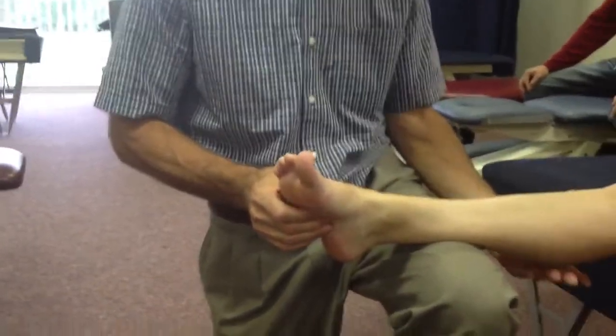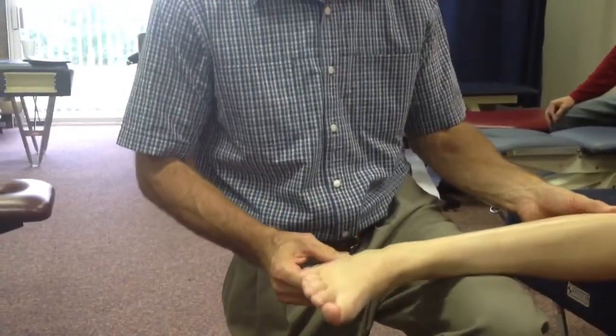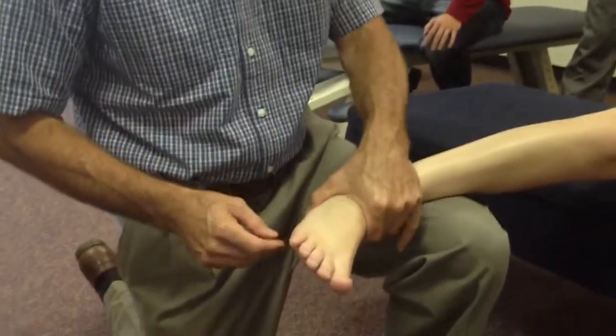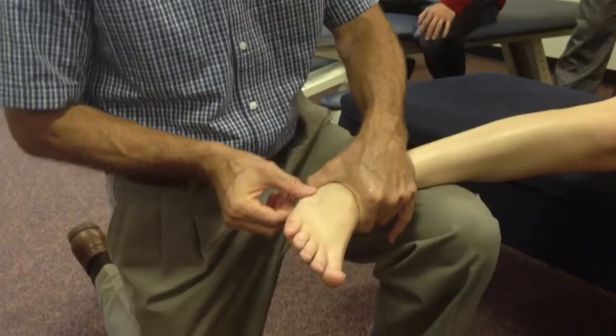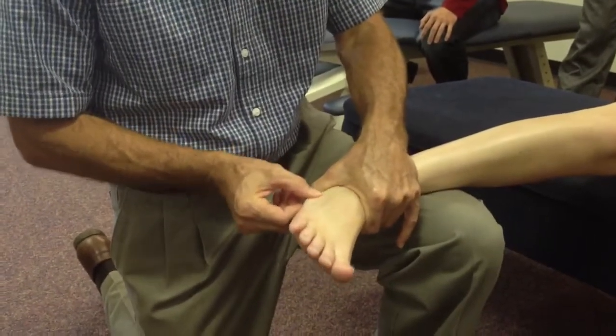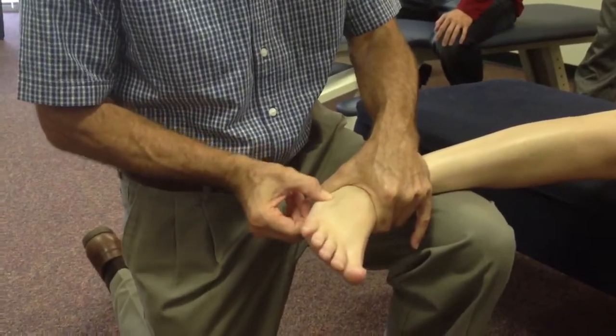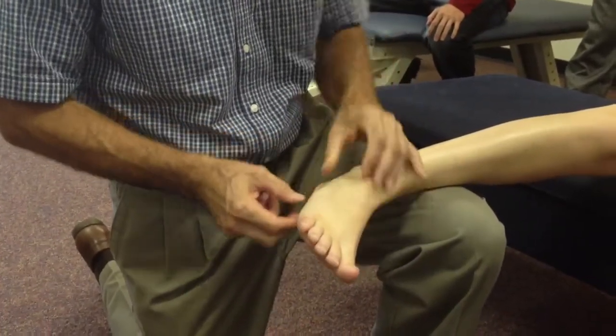If you're going to motion palpate this fifth metatarsal head, this proximal one, I want you to stabilize in here like this, grab it, and move it up and down. Okay. I'm stabilizing the cuboid while I'm moving this in this fashion. Okay. This will generally move up and out.